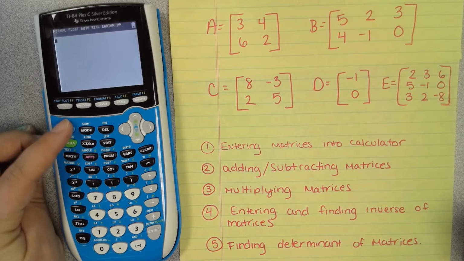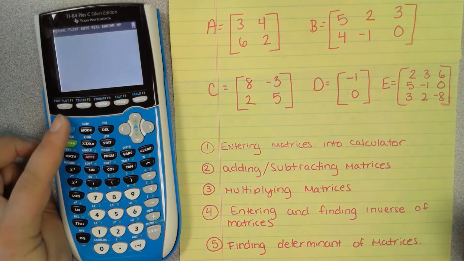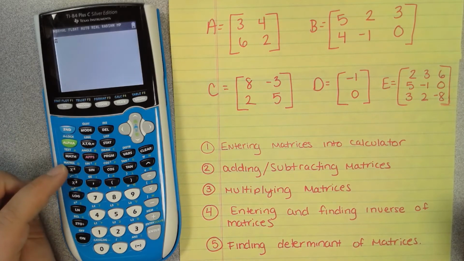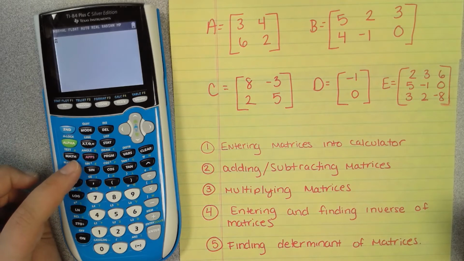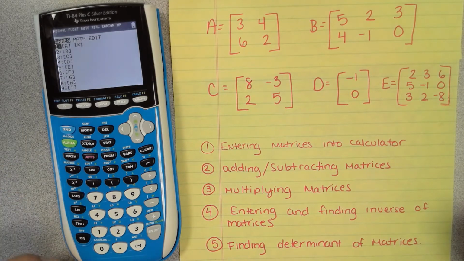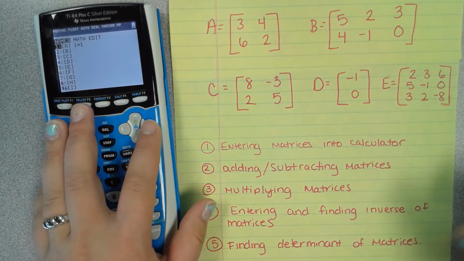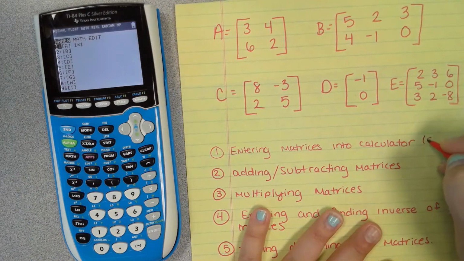To do that, I'm going to hit second. So I'm on my home screen. I'm going to hit second, and then this little matrix button right here, x to the negative first, which brings me to my matrix menu. Anytime you are entering a matrix, you want to be in edit mode.